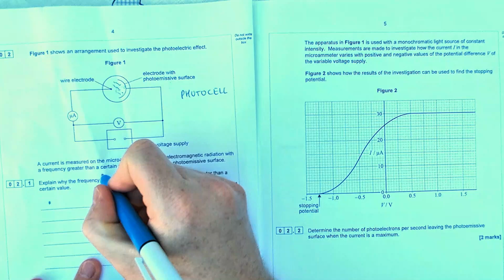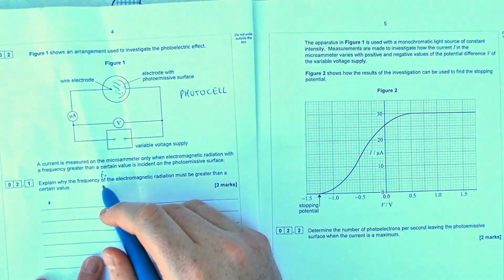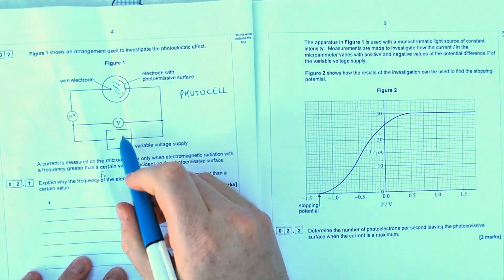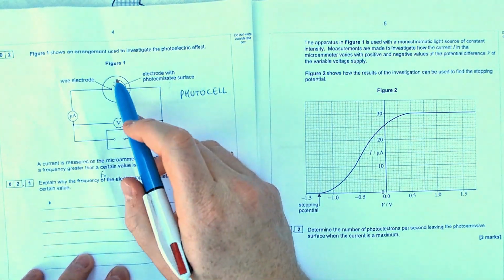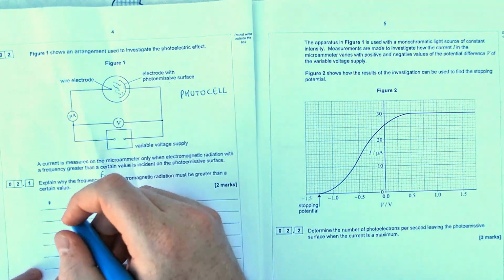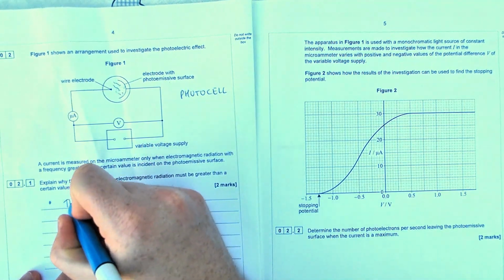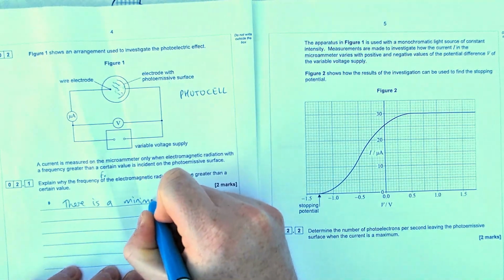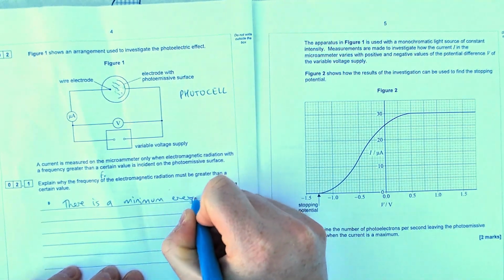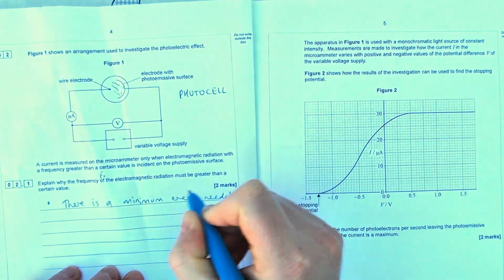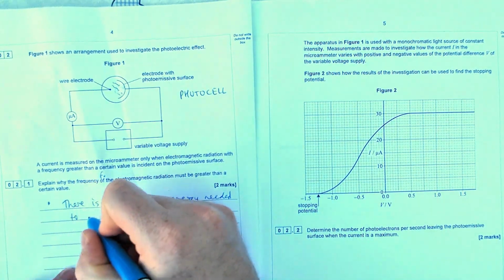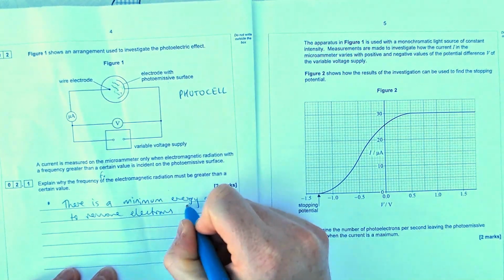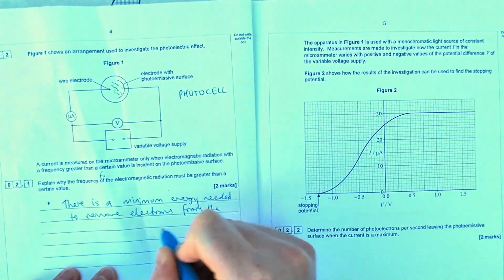So why must the frequency be greater than a threshold frequency? The idea is that there is a minimum energy needed to overcome what's called the work function inside the metal. So we could say something like there is a minimum energy needed to remove or liberate electrons from the metal.